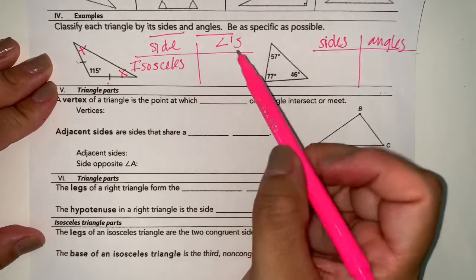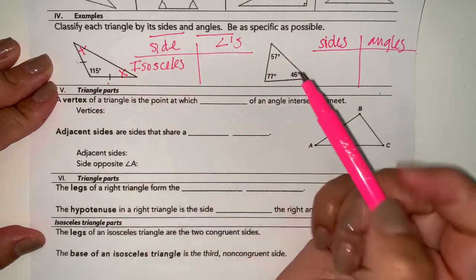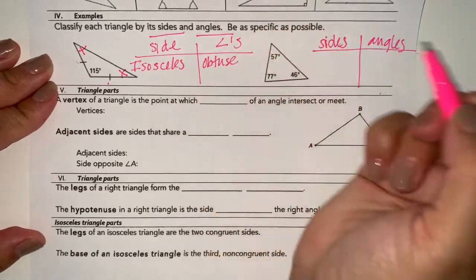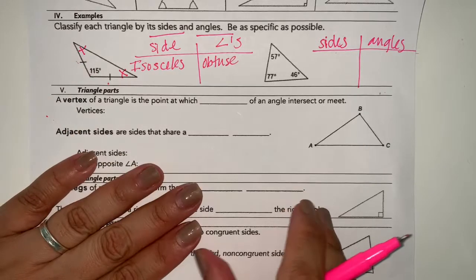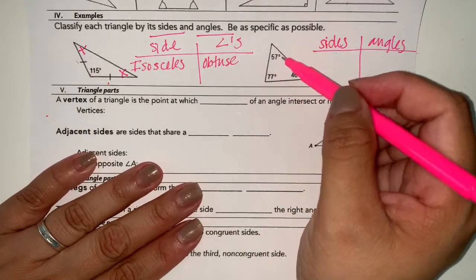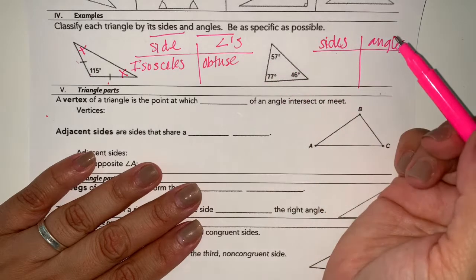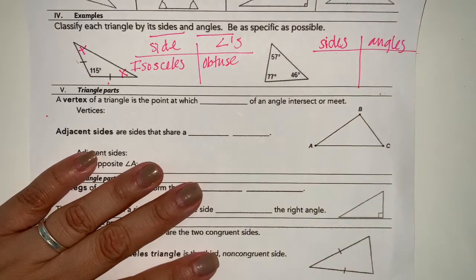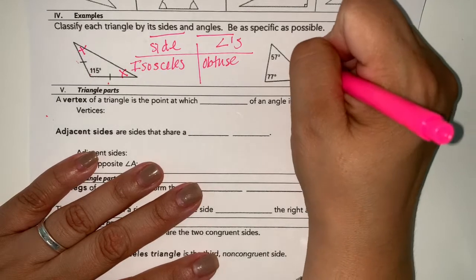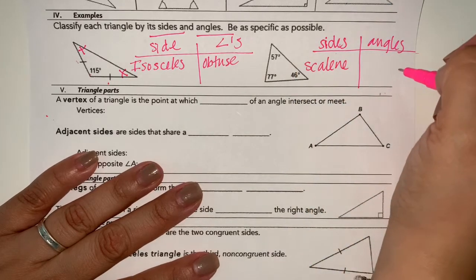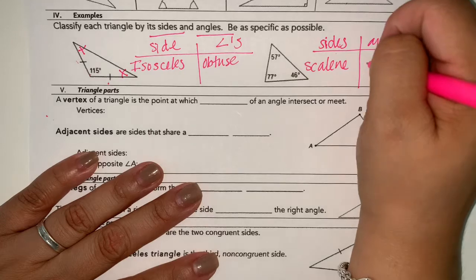So let's talk about the angles. I see 1 obtuse angle, so this is also an obtuse triangle. Next, I see that none of the sides are congruent. I also see that none of the angles are congruent, but all the angles are less than 90 degrees. So when I talk about the sides, it's going to be a scalene. And then by angles, I have an acute triangle.